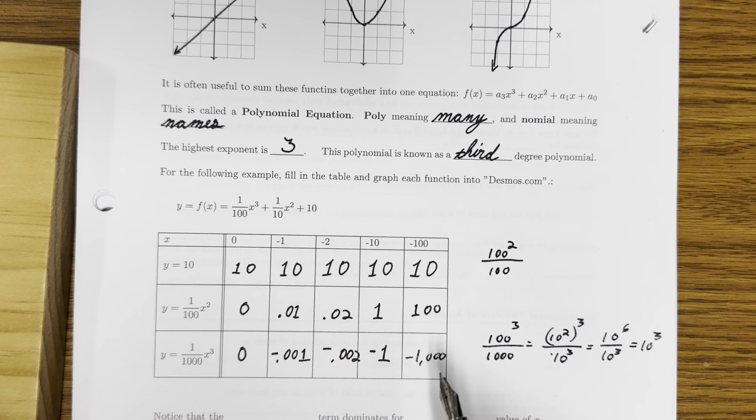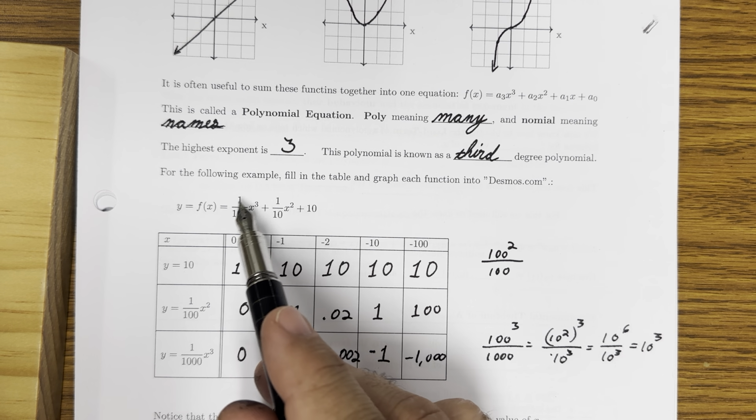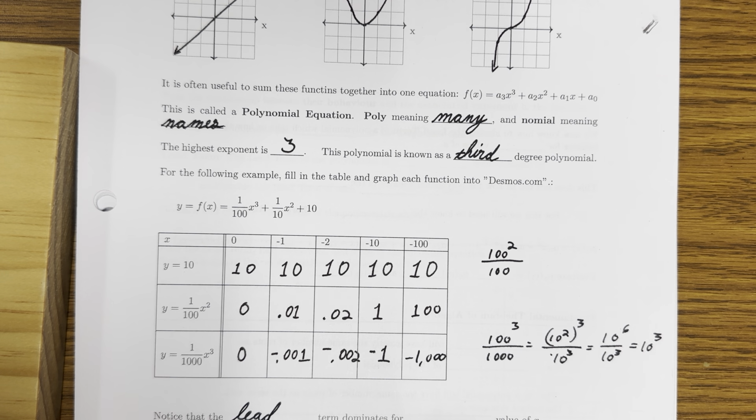So you can see by the time you get to x equals 100, this cubic function is dominating the function more than any other of these three terms. And so what we want to take away from this is that the lead term, that would be this term right there, dominates for large values of x.